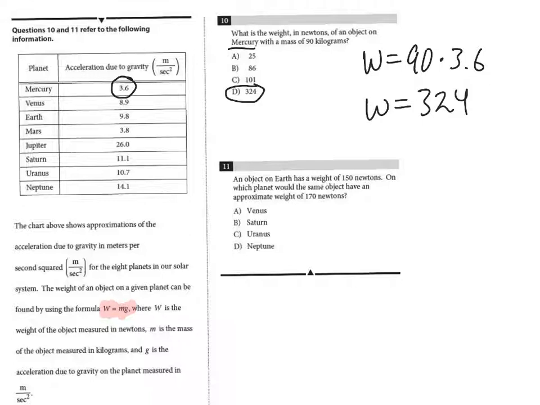Okay, 11. An object on Earth has a weight of 150 newtons. On which planet would the same object have an approximate weight of 170 newtons? Well, I think I'm going to want to figure out the mass of the object. So we've got the weight is 150 newtons. That's going to equal the mass times gravity on Earth.